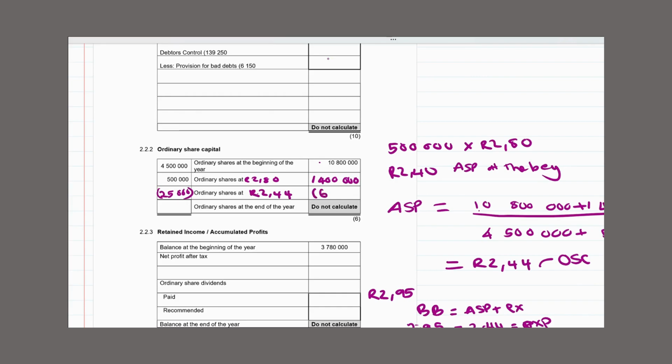And we subtract. And then we work out the final here, the end, which is 4.5 million plus 500,000 minus 25,000, which will give us 4,975,000 shares at the end. We're going to need that when we get here.